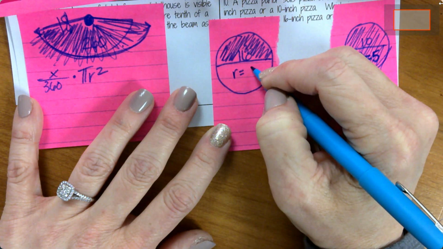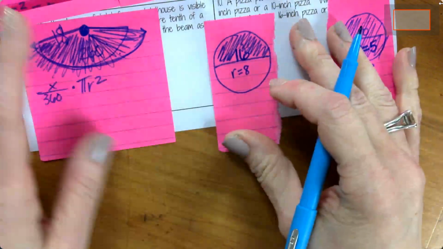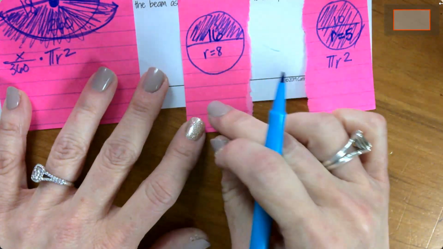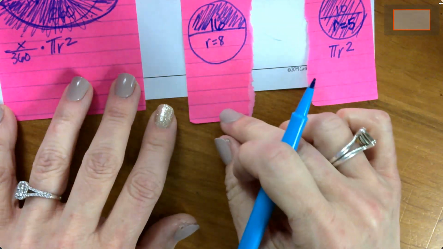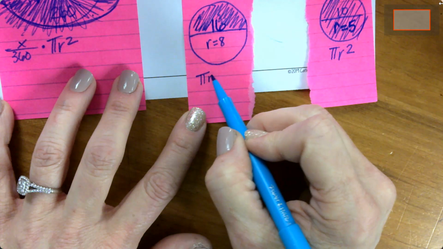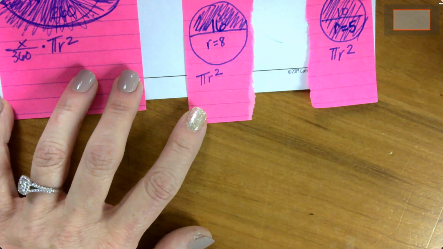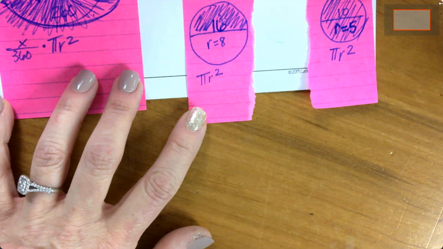What do you do? If I only want half of the pizza, what do I do? Divide by 2. If you divide by 1/2, you're actually multiplying by 2, so you want to divide by 2.